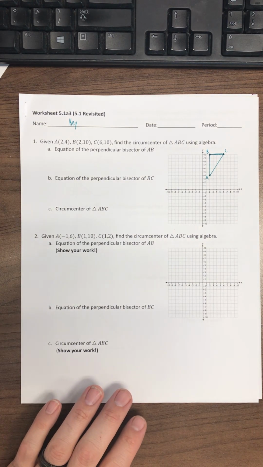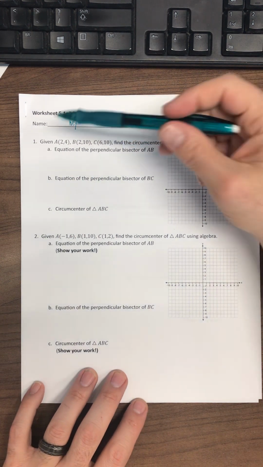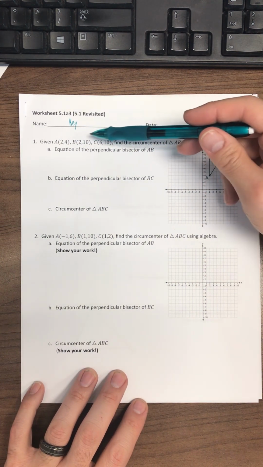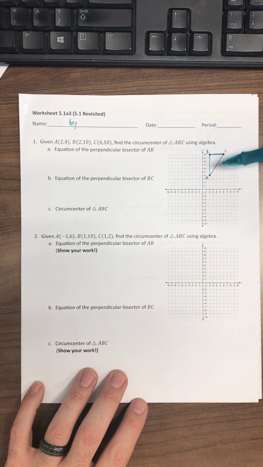All right, folks, let's take a look at this. Given A (2, 4), B (2, 10), and C (6, 10), find the circumcenter of triangle ABC using algebra. All right, so here's ABC. I've graphed it, connected the lines. First thing, the equation of the perpendicular bisector of AB.